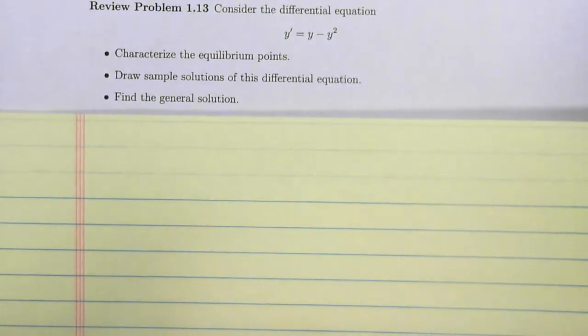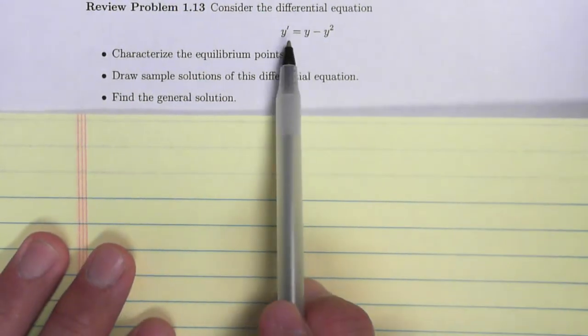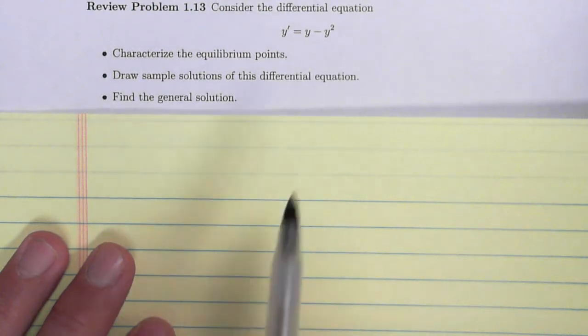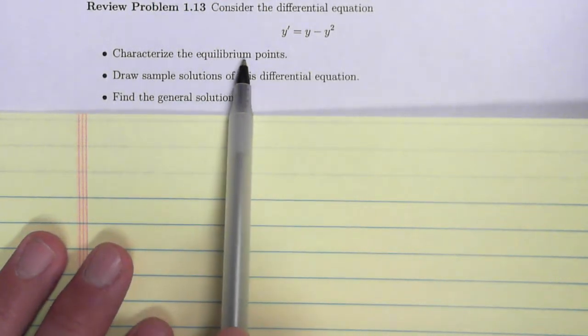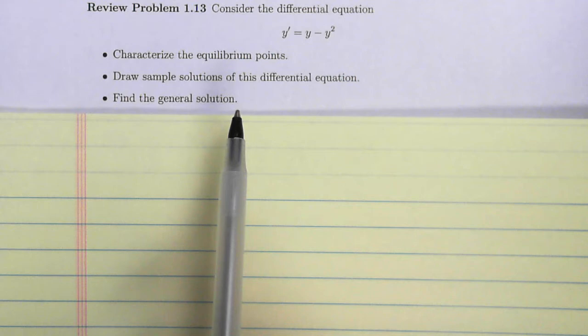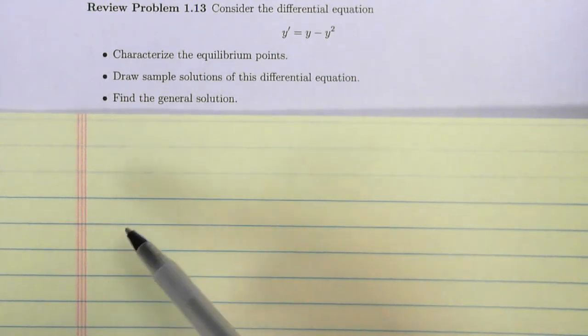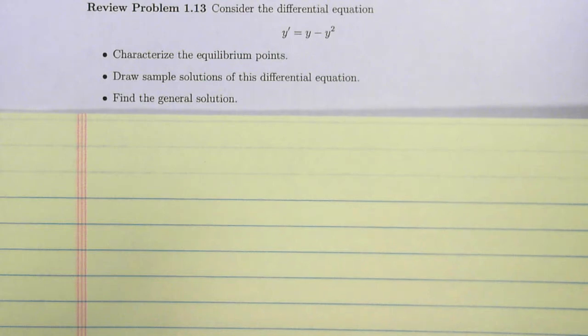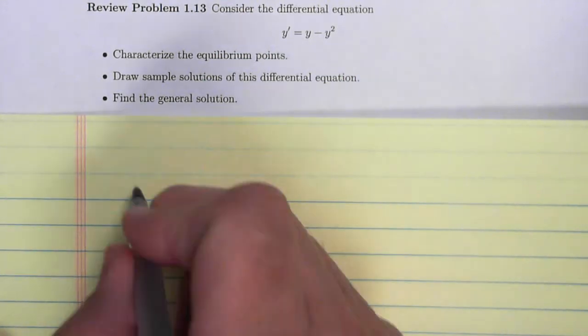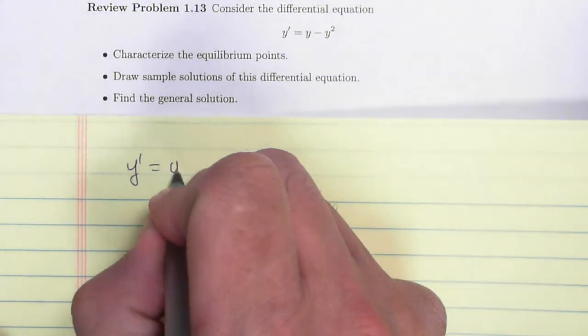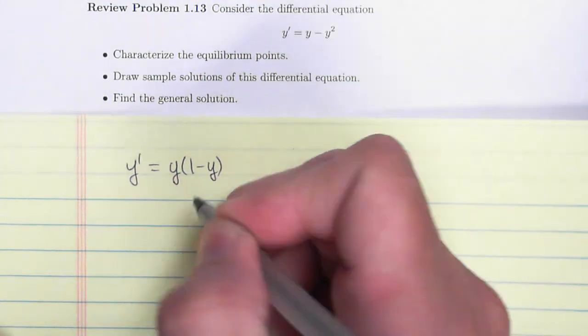Okay, for this problem we have this autonomous differential equation, y prime is equal to y minus y squared. We're going to characterize the equilibrium points and draw sample solutions of this differential equation. And then after that we're going to find the general solution of this differential equation. Okay, so for starters we can write this as y prime is equal to y times 1 minus y.